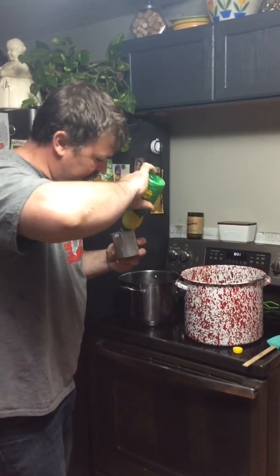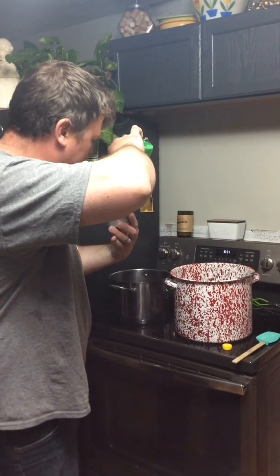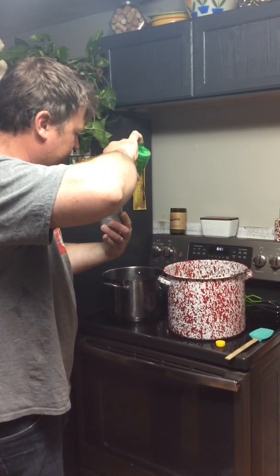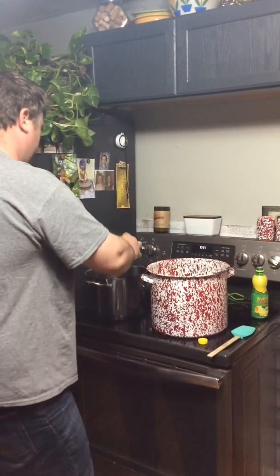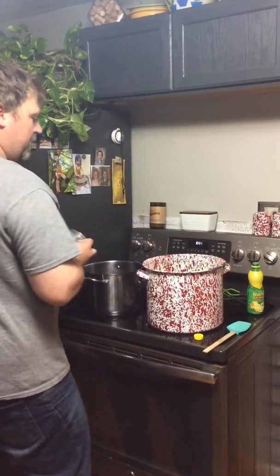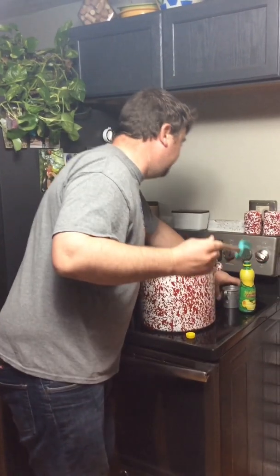Okay, so we have our fruit in. Our next ingredient is a 1/4 cup of lemon juice. Before we add any heat, we're going to stir those 2 together to combine them.